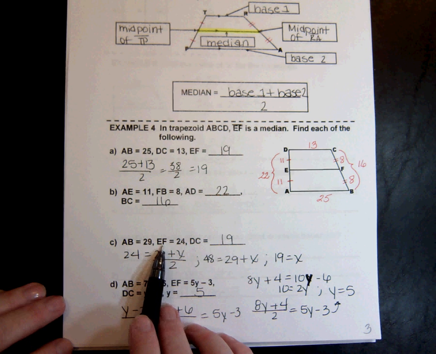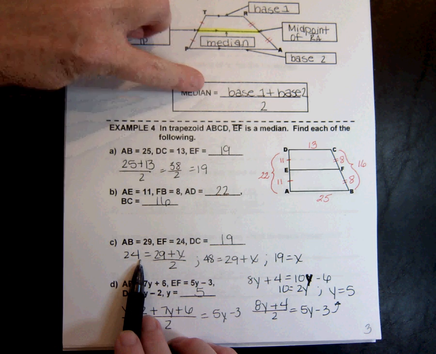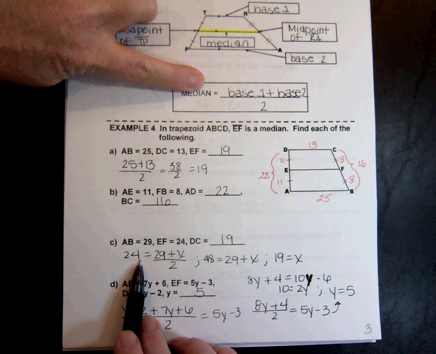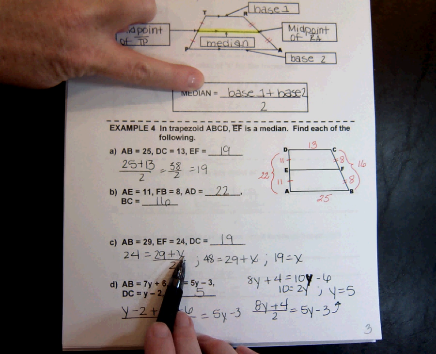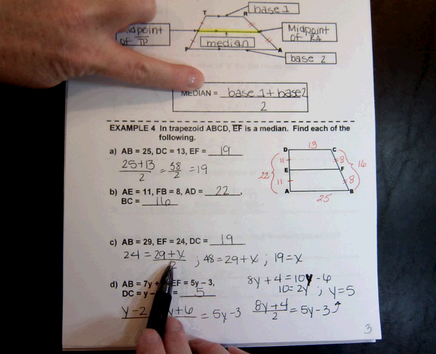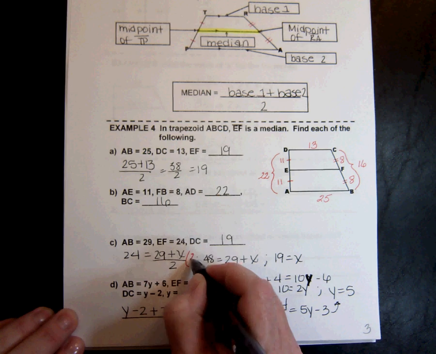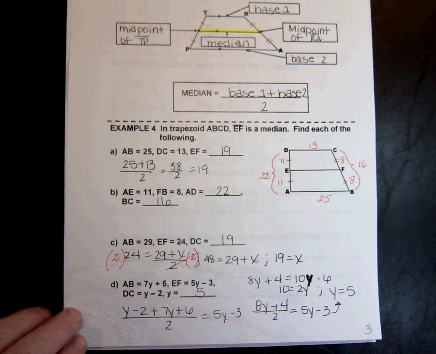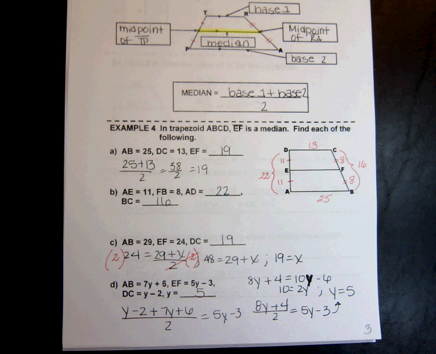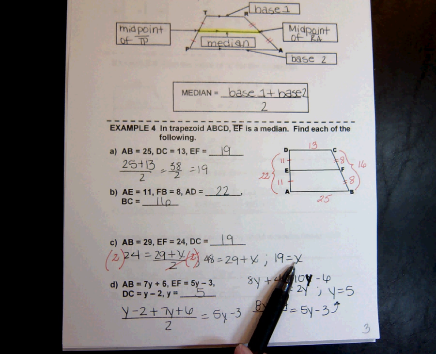In this case, they've given you the median, so you've already been given the answer using this formula up here, and that equals the bottom base and the top base we don't know, divided by 2. So this is an example where you want to multiply by 2 on both sides. Why? To get rid of the denominator. That's where they got 48. So 48 would be equal to 29 plus x, therefore x is 19 once you subtract 29 from both sides.